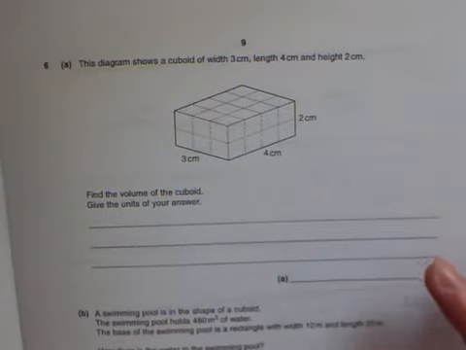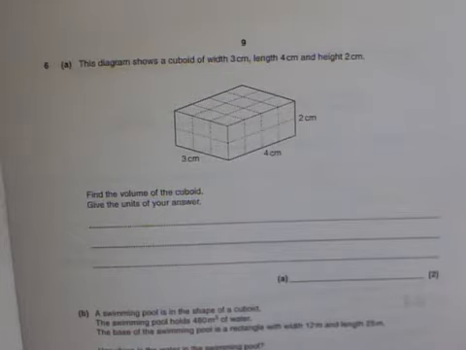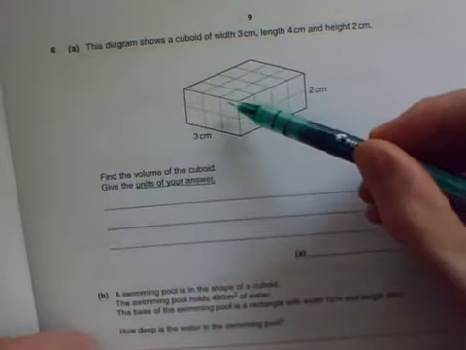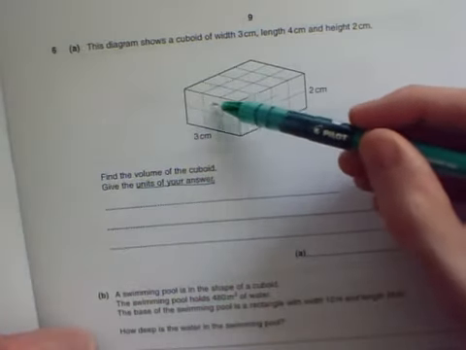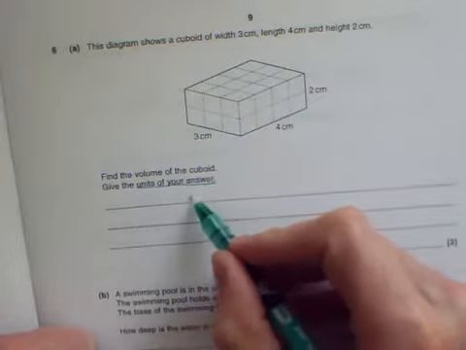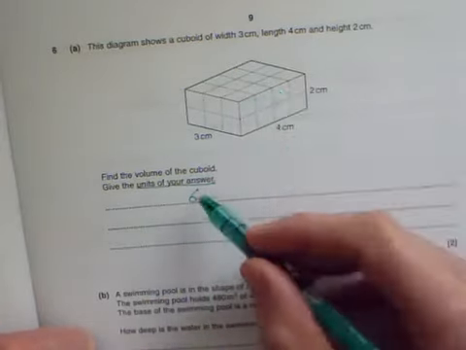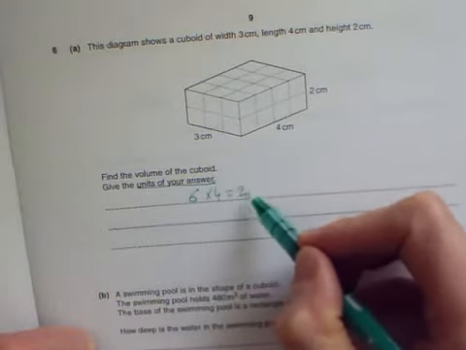Number 6, this diagram shows a cuboid of width 3, length 4 and height 2. Find the volume, give the units of your answer. Crucial bit that, we'll come down in a sec, give the units. So, here we go. I've got 1, 2, 3, 4, 5, 6 in a slice and 1, 2, 3, 4 slices. So 6 times 4 equals 24.